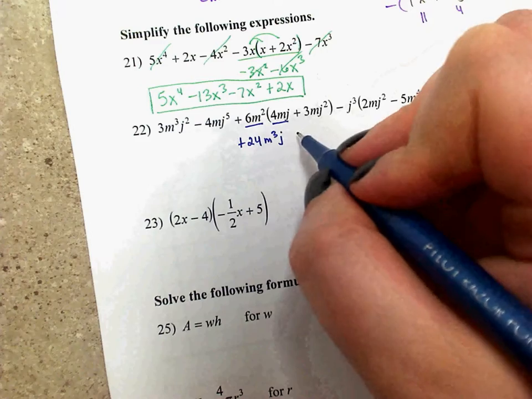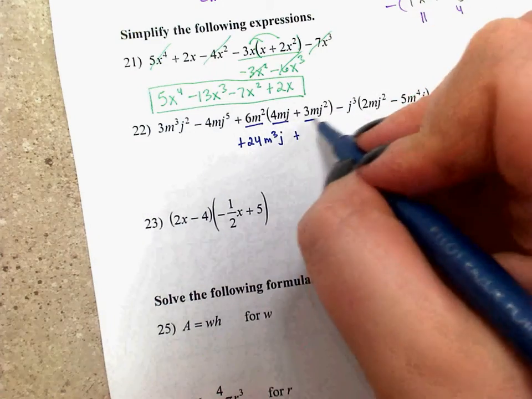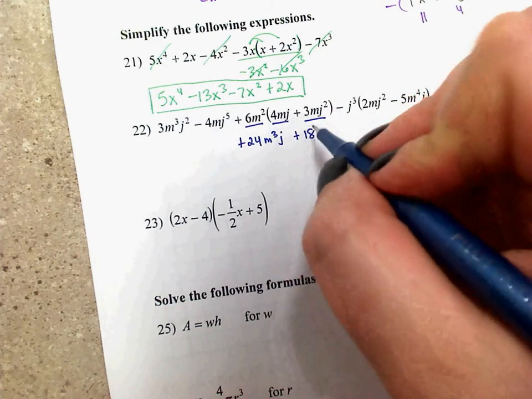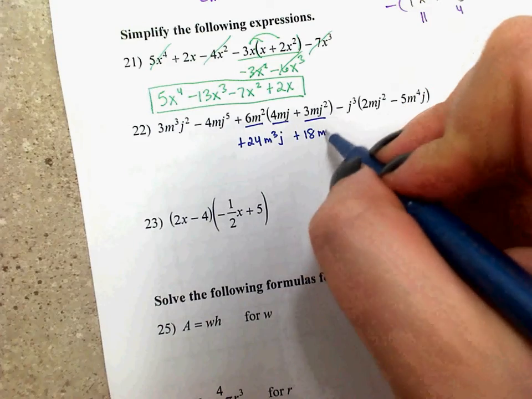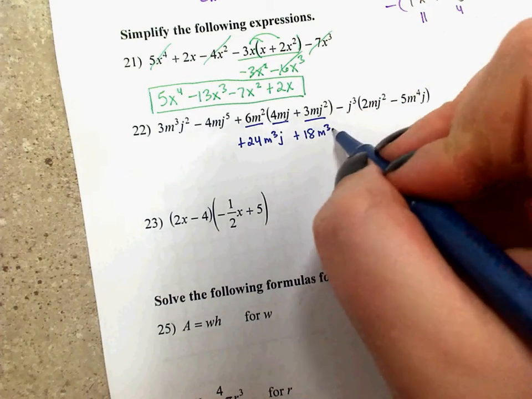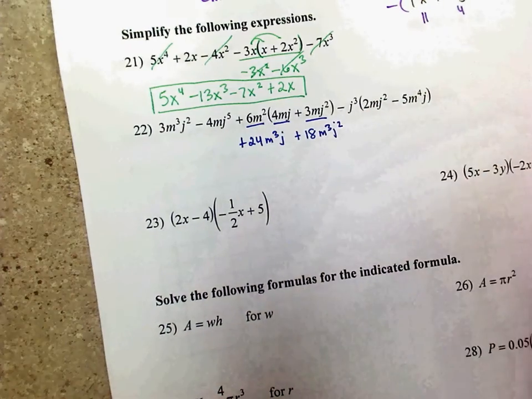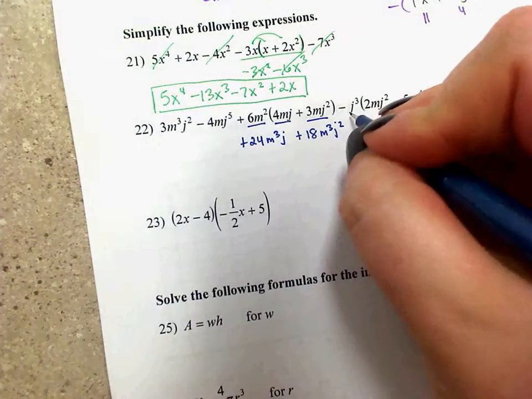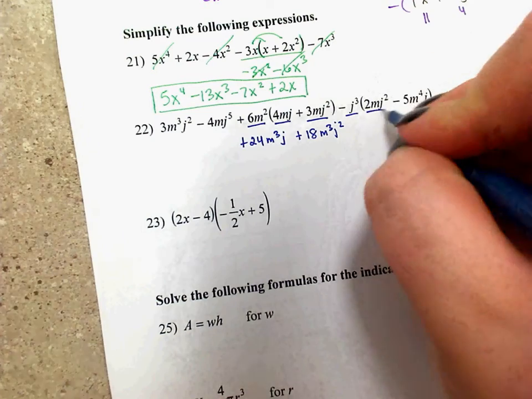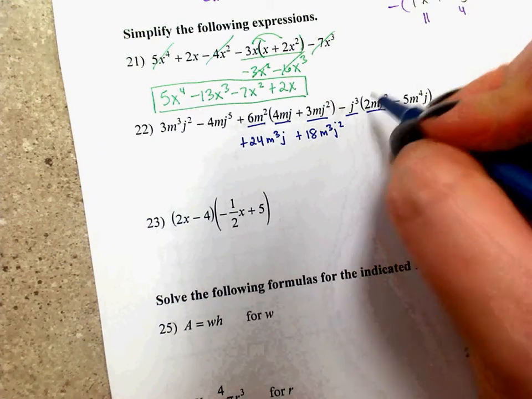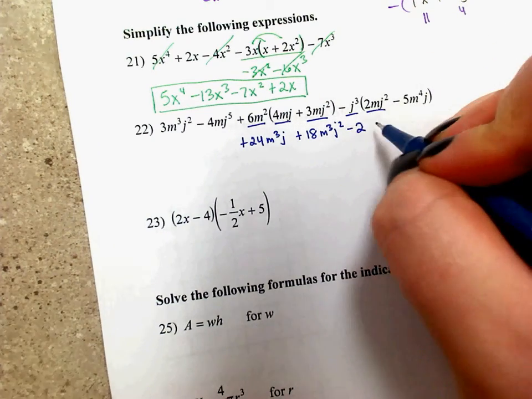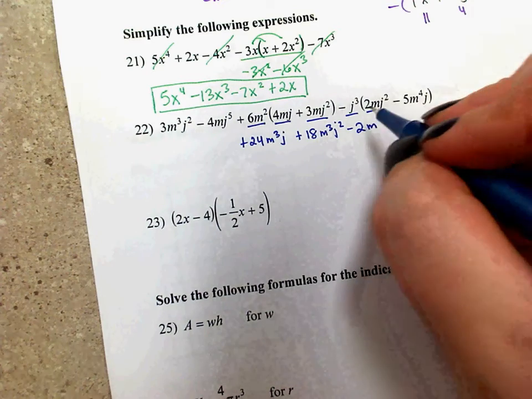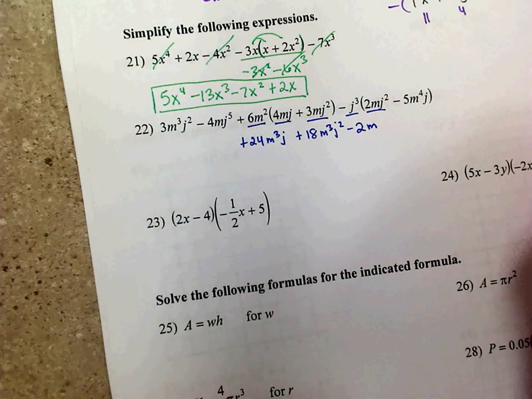And then here I've got negative j cubed times 2mj squared. So I've got a negative times 2, which is a negative 2, m, and then j, and j's before the other in the alphabet. Okay. So I've got m and then j to the 5th.